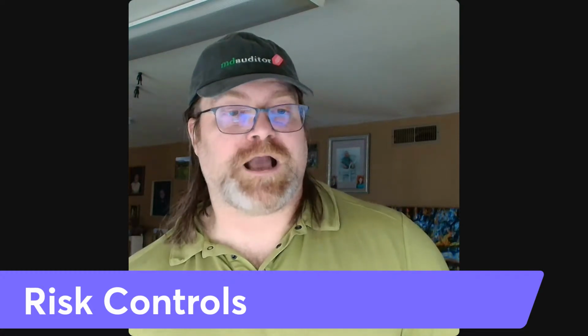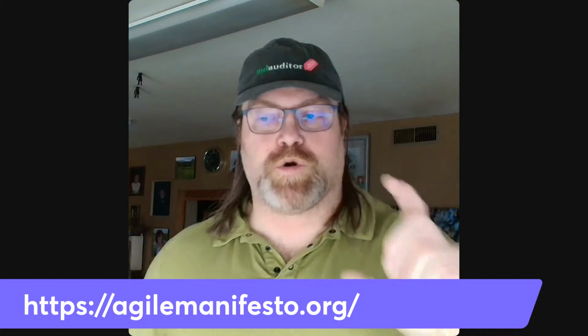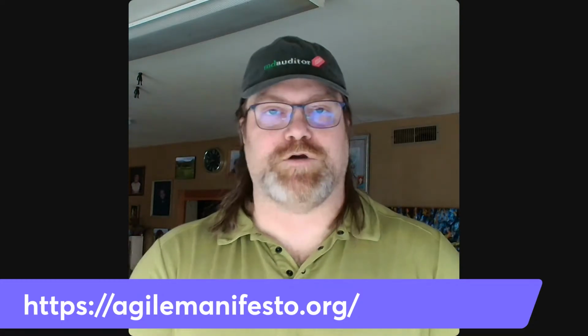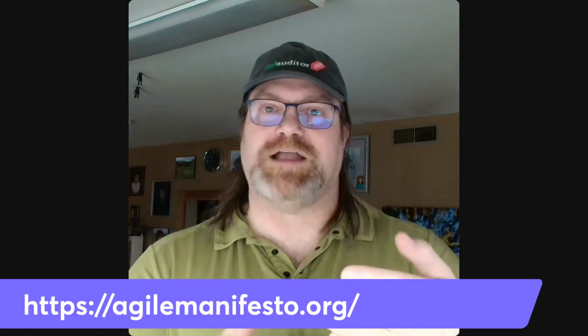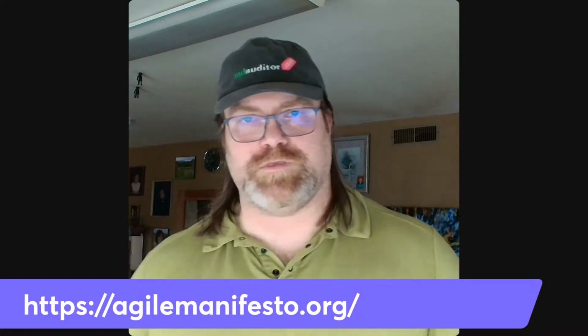Now, here's a couple of extra resources for you. One of them is the Agile Manifesto. This is really simple. There are 4 things on there. Now they also have the Agile Principles that go into more detail, and there are 12 of those. You should look that up. It won't take you any time at all to read through that.